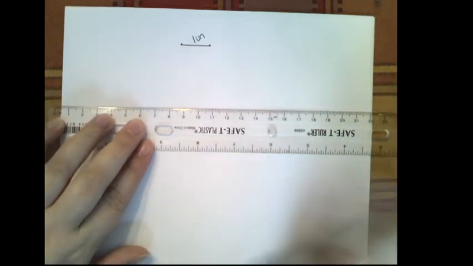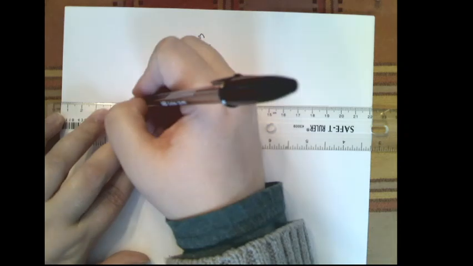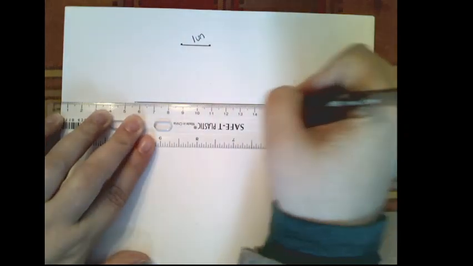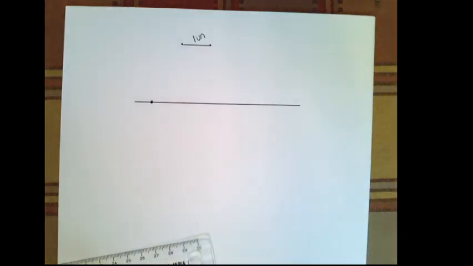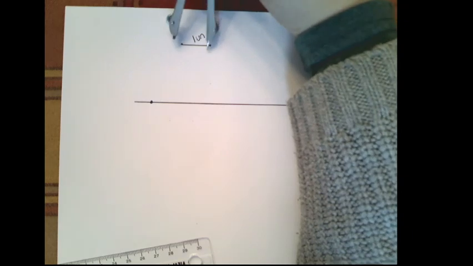We're going to start with, like usual, our working line. I want to start by putting a point anywhere on the working line. That's going to be my starting point. So I need to take my compass and measure my unit.